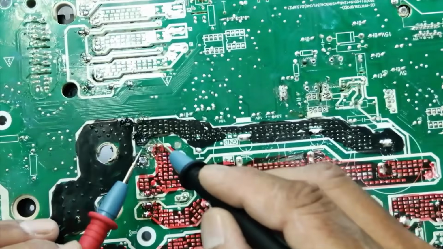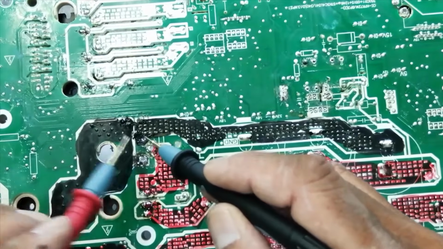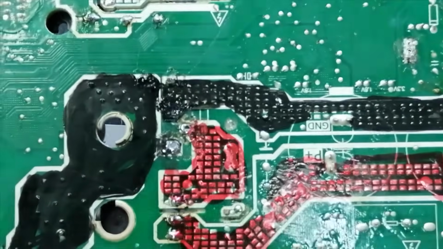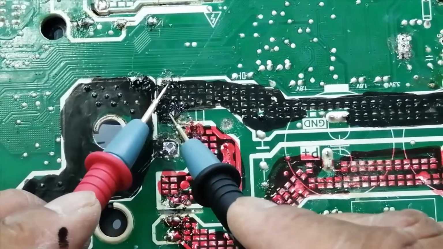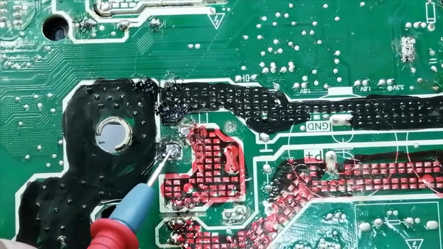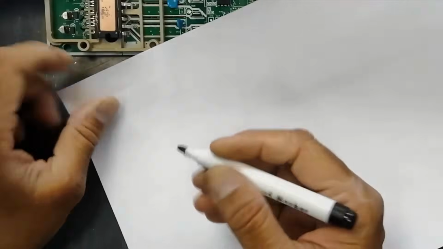So we have to do some correction. This pin of the IGBT is connected to the ground line. This pin of the IGBT is connected to the ground line. So this pin is the IGBT base, the IGBT drive pin. We will discuss the function of this IGBT, reactor and rectifier.